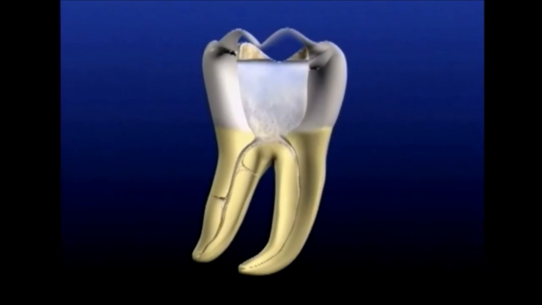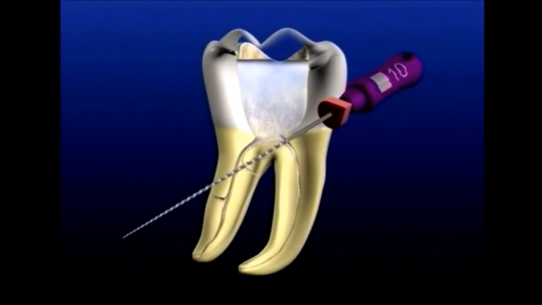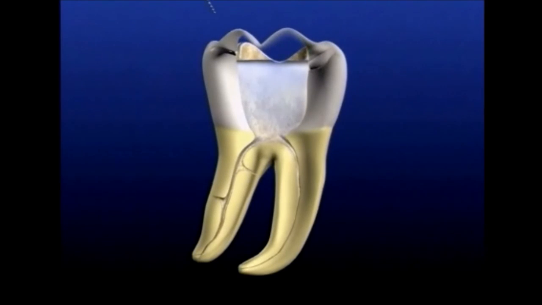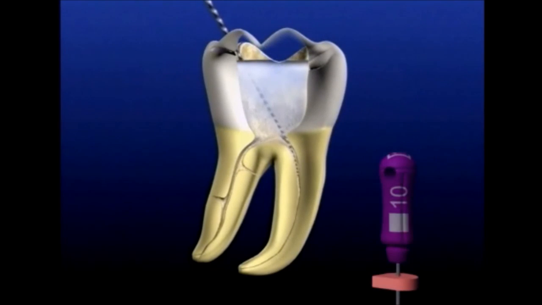Most canals exhibit enough space to accommodate a tin file. The instrument is fed into the canal and passively pushed apically as its handle is gently rocked back and forth. A 15-degree clockwise rotation is followed by a 15-degree counterclockwise rotation of the file handle. Repeating this motion pulls the file down and into the canal. The handle is rocked back and forth until it's just snug.